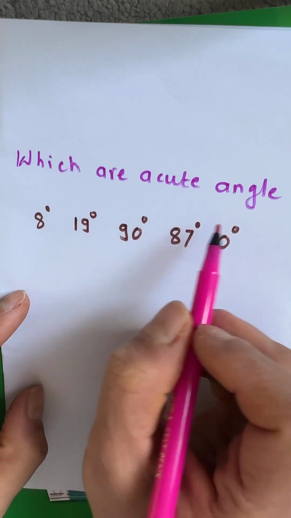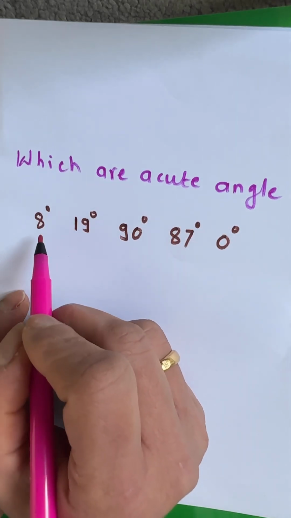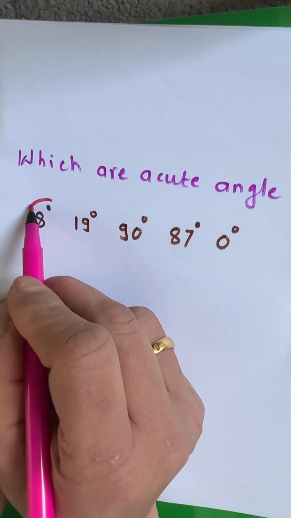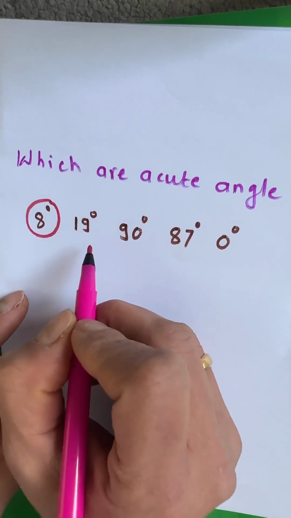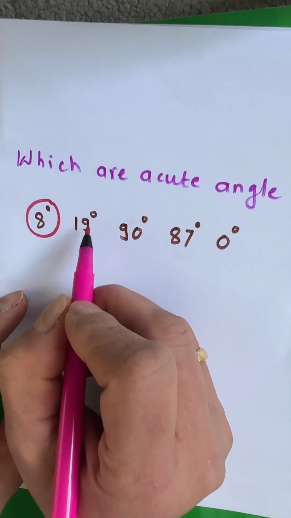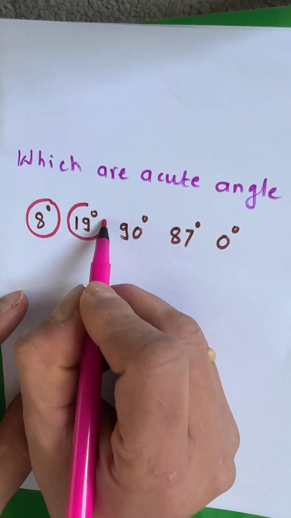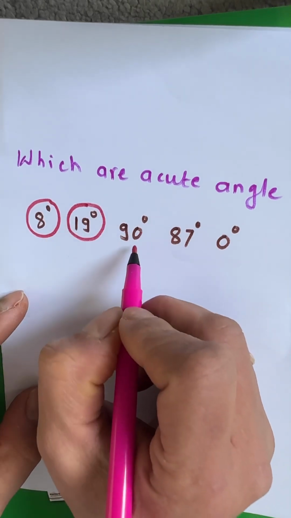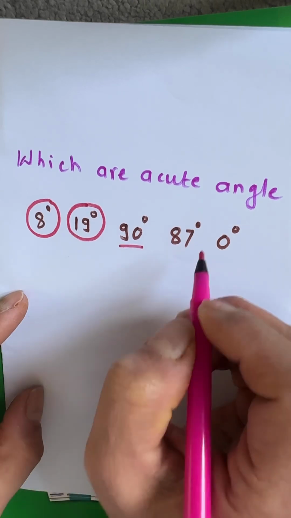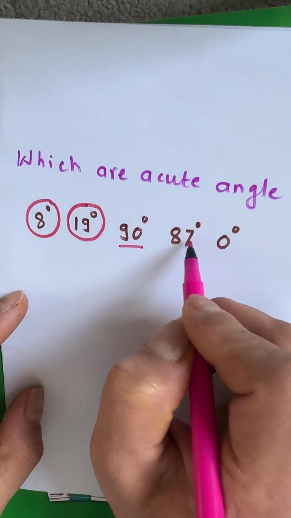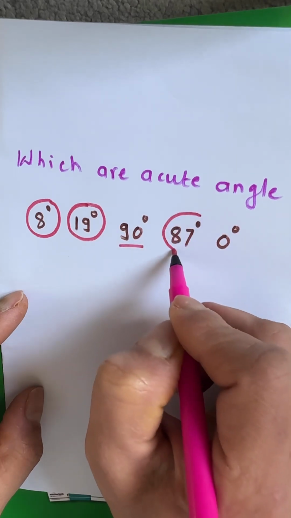Which of the angles below are the acute angles? First one is 8 degree, which is acute angle, meaning greater than 0 degree and less than 90 degree. Second one is 19 degree, which is also acute angle. The 90 degree, it is not less than 90 degree, so it is not an acute angle. Next one is 87 degree, it is less than 90 degree, so also it is acute angle.